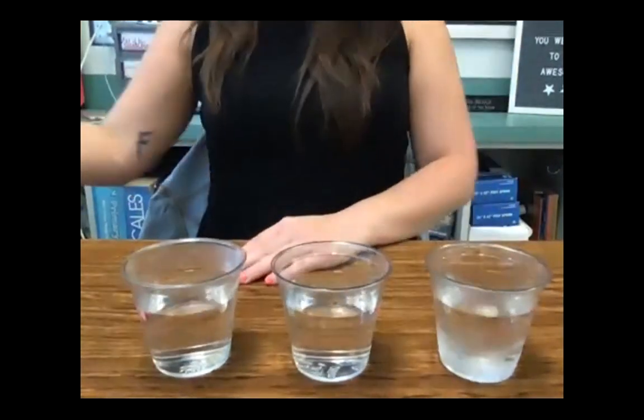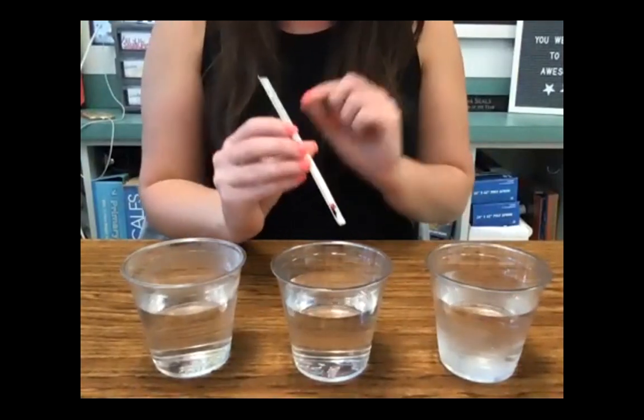So what we're going to do is I'm going to first show you, remember I said I was going to model how to read the thermometer, and then we're going to do some practicing together.